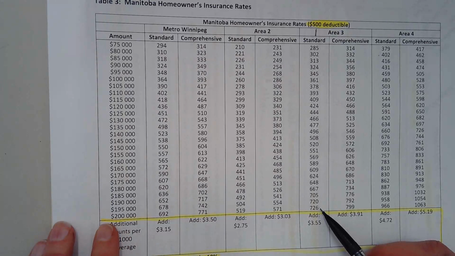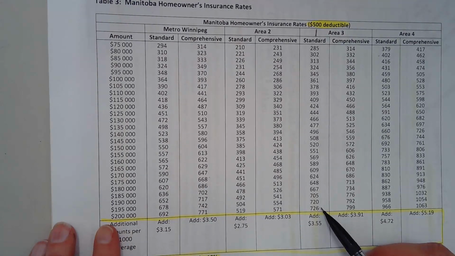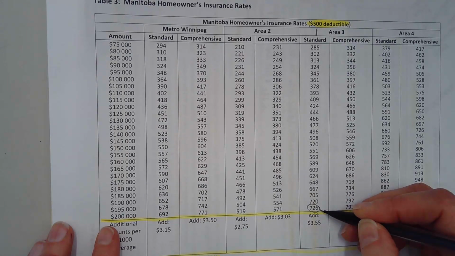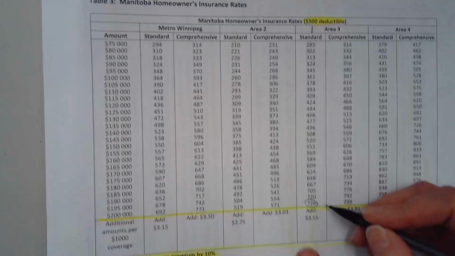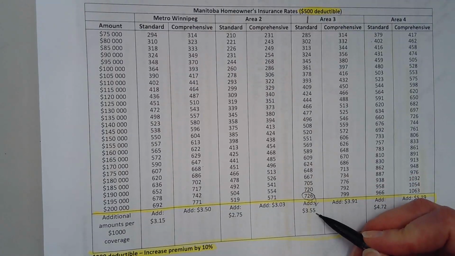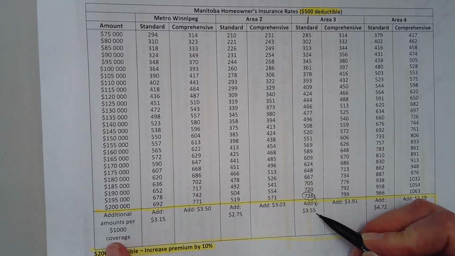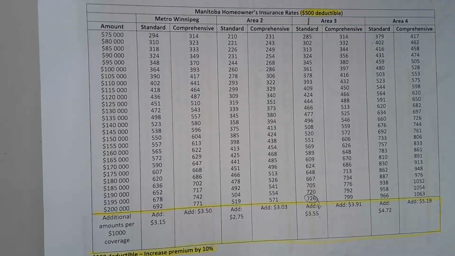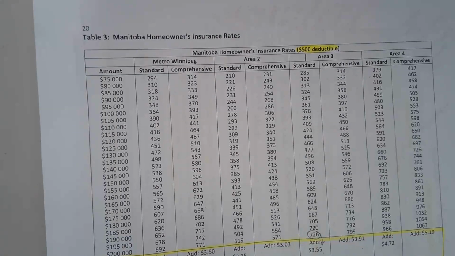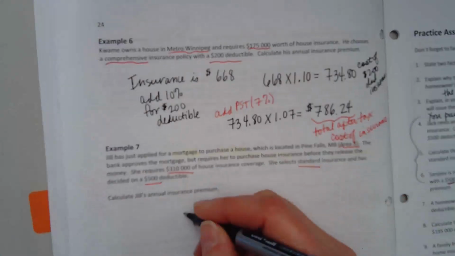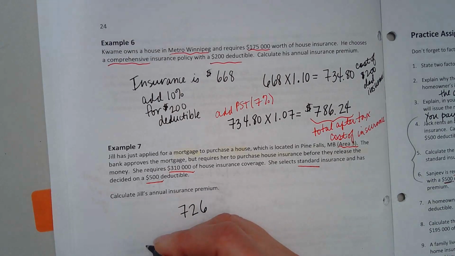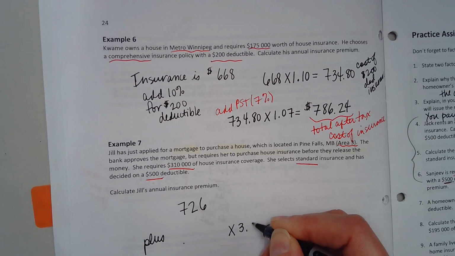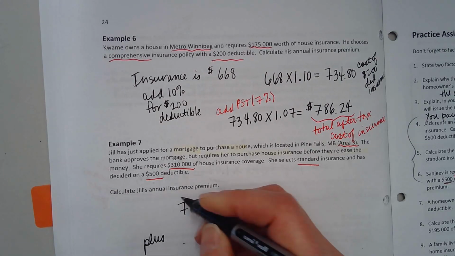It only goes up to 200, but that's okay, we know how to adjust, right? So we have to take this amount, this is our starting amount, 726, and then it says right underneath it will give you the extra chart, the 3.55 for every additional $1,000. So 726 is my start number, and it's going to be 3.55. Okay, so I'm going to flip over. 726 is my base plus 3.55 is my extra multiplier, right? Okay, so this is how I'm going to do it.